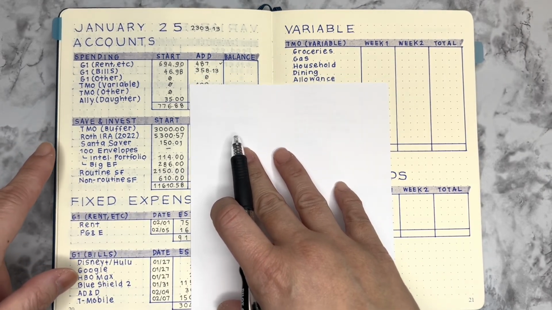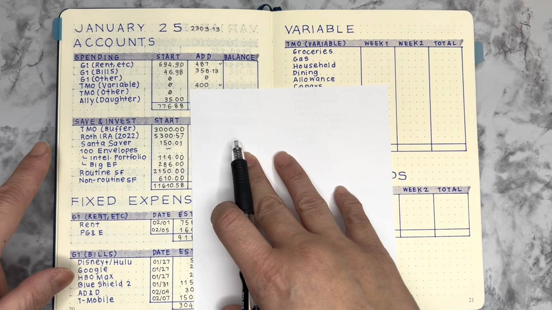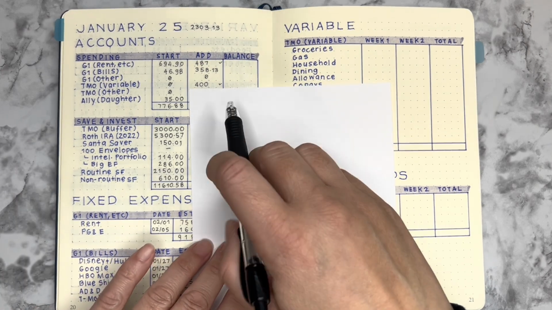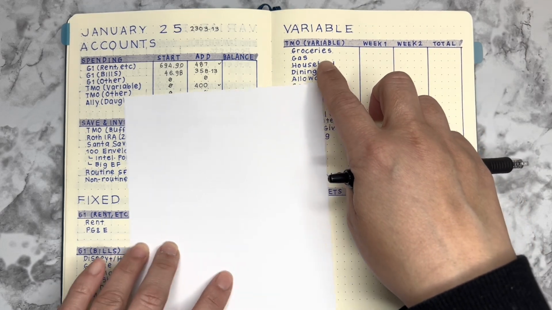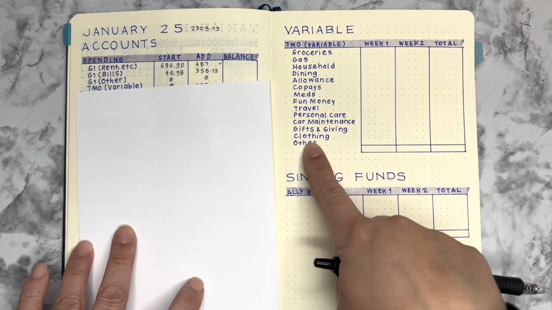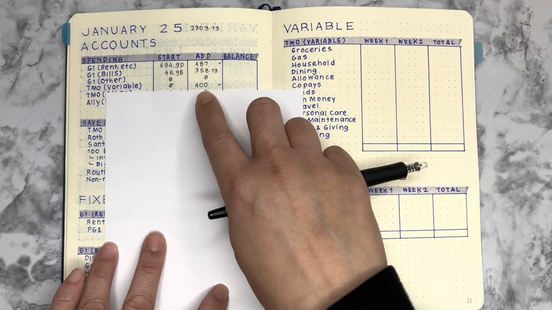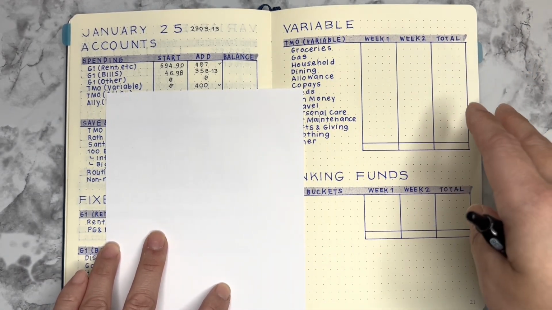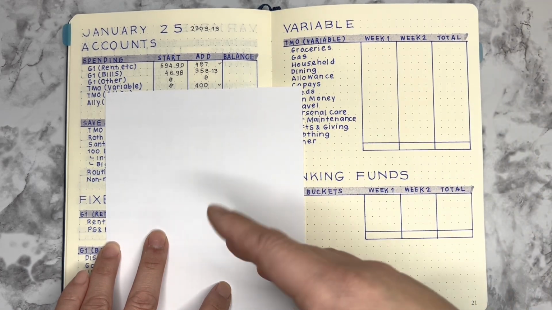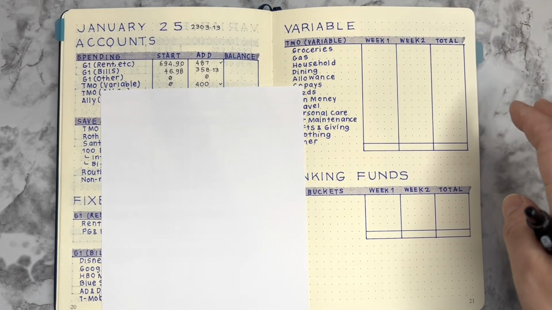So G1 others, not getting anything. Timo variable, that is my spending money. So that's anything from groceries, gas, household, any of these. Basically, it's going to come out of this $400, which doesn't seem like a lot, or maybe it seems like too much. I don't know. So far, it's working.